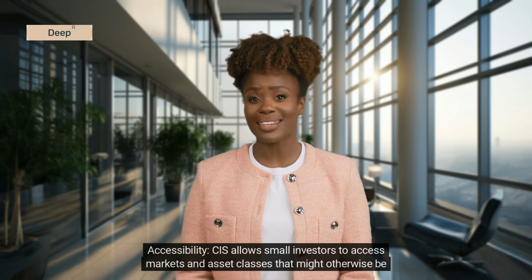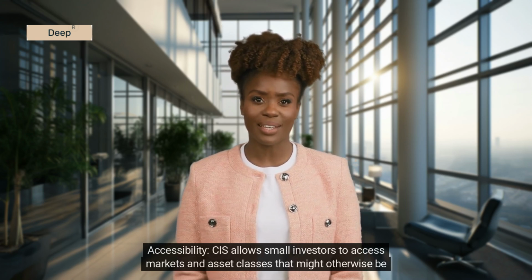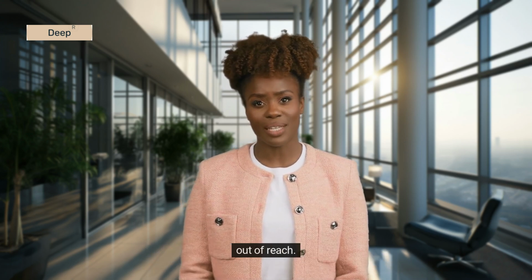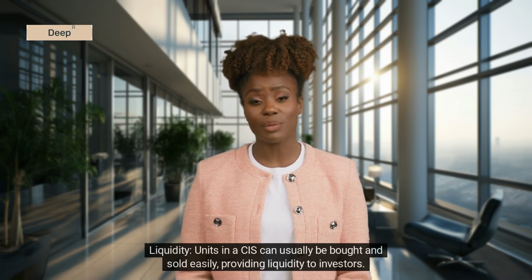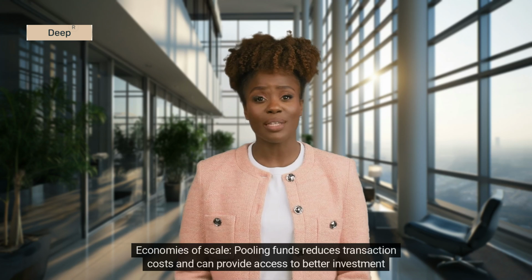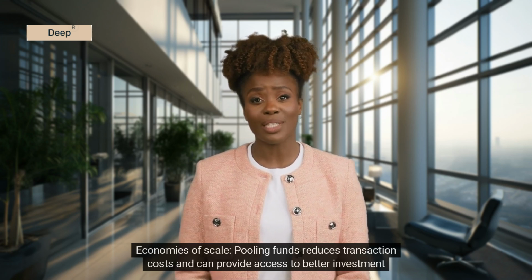Accessibility: CIS allows small investors to access markets and asset classes that might otherwise be out of reach. Liquidity: units in a CIS can usually be bought and sold easily, providing liquidity to investors. Economies of scale: pooling funds reduces transaction costs and can provide access to better investment opportunities.